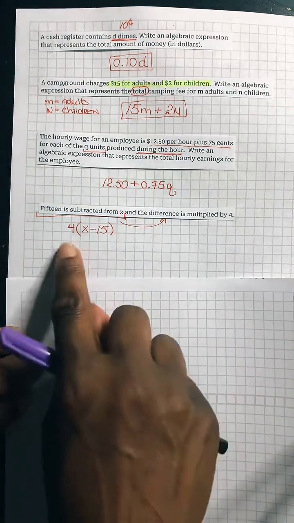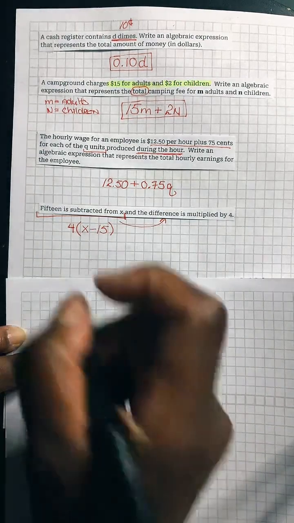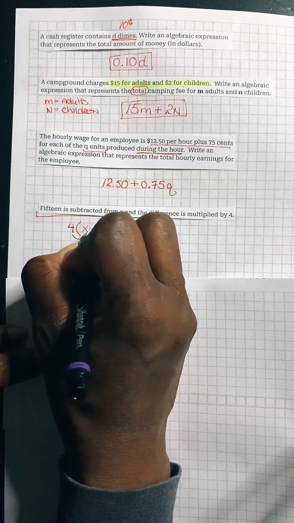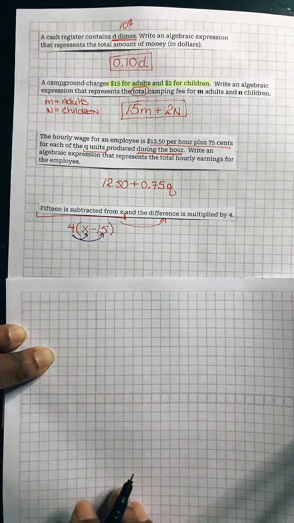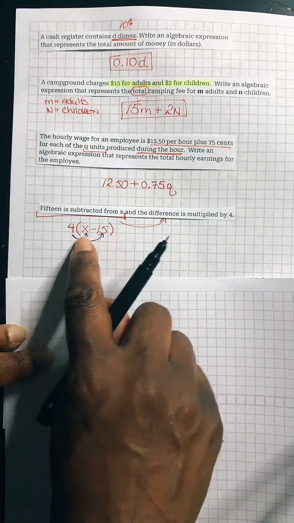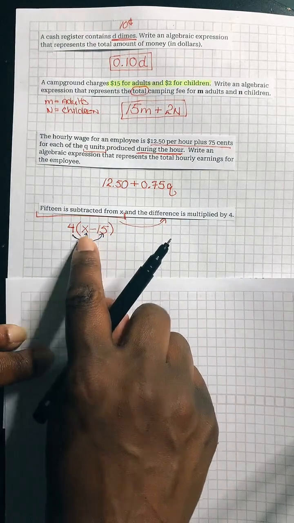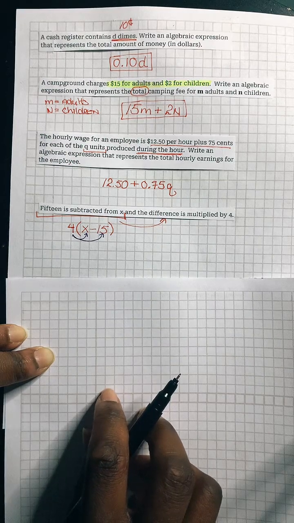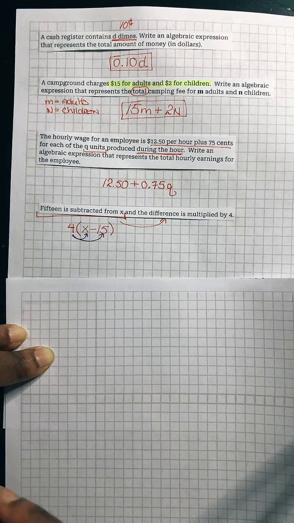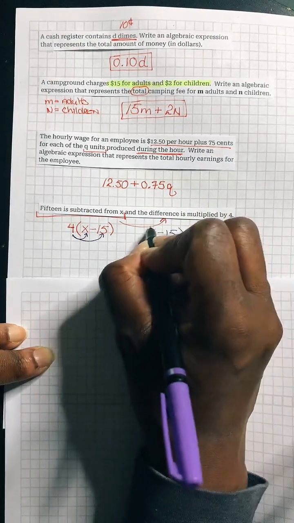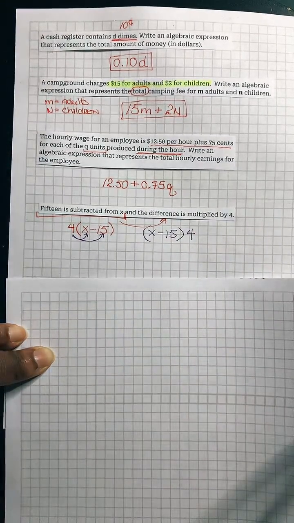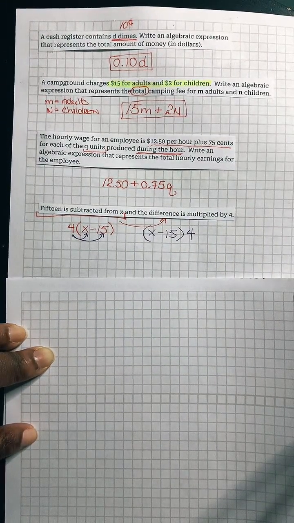You can leave your answer like this, or you can do what's called the distributive property, which means I'm multiplying everything by 4. Would it be wrong if I put the 4 at the end? You can say x minus 15, but as long as you put parentheses and then the 4, that's fine. That can work.